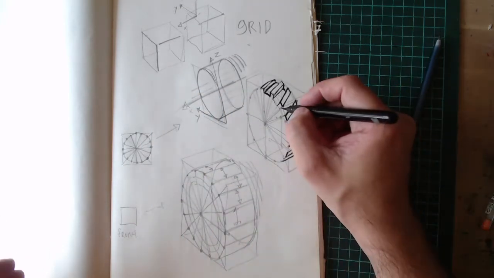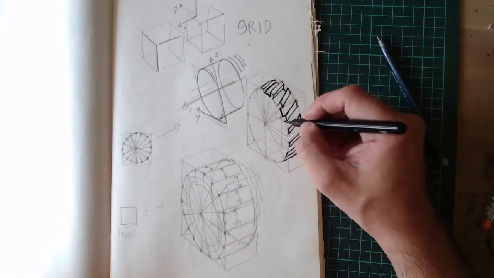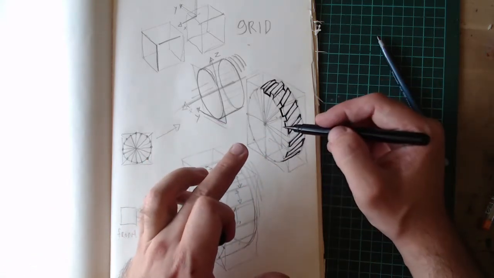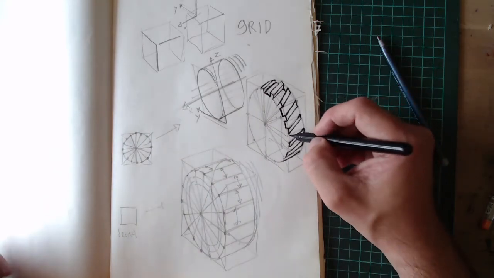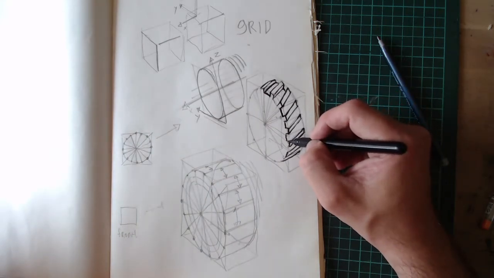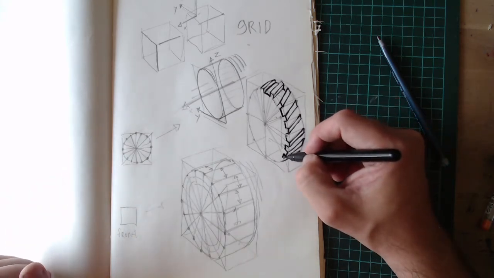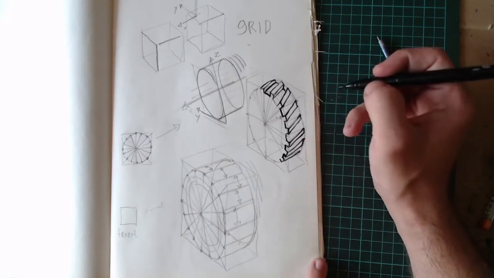So it's important to understand this logic and just have a couple of marks on your picture. Or if you're like Kim Jung-gi, you can have all this in your mind, so you don't need to draw any grid at all, because you've already drawn it so many times that it's all in your head.